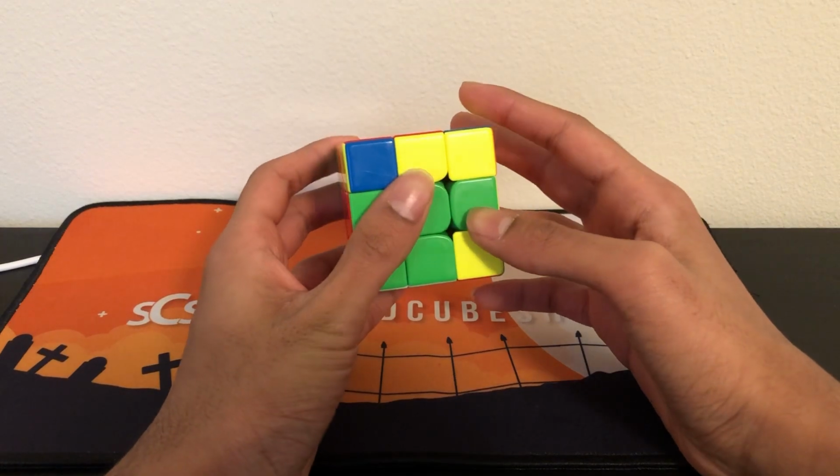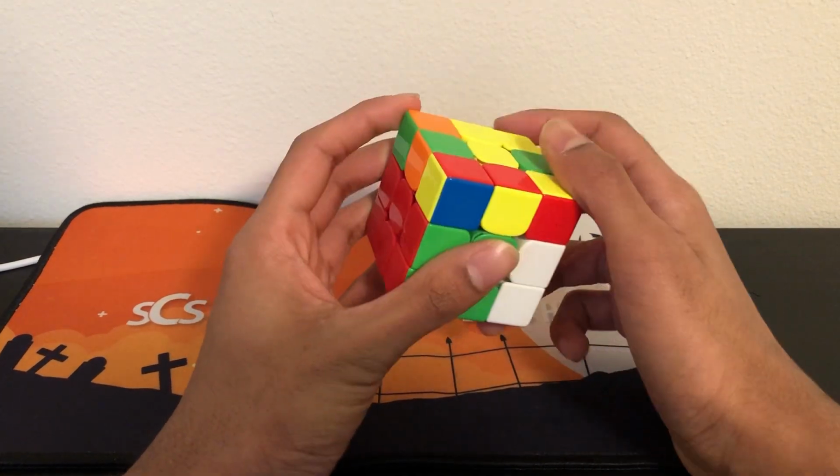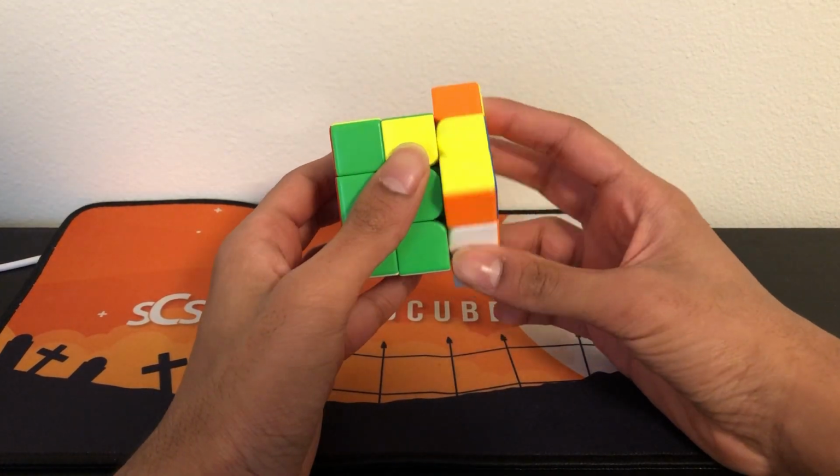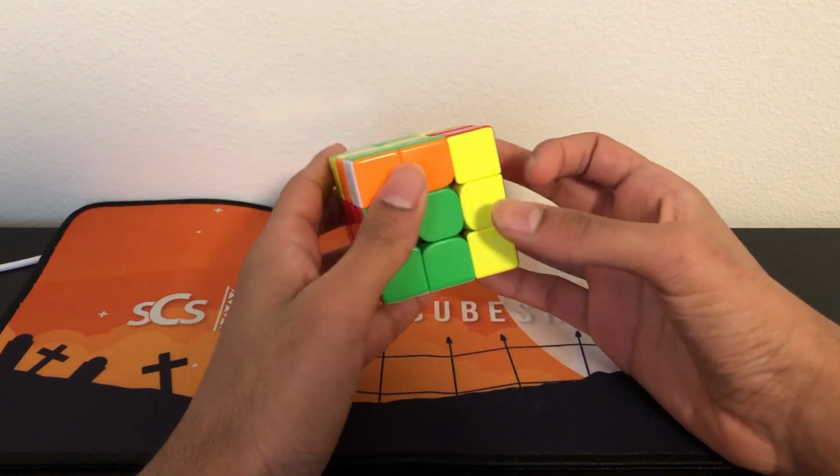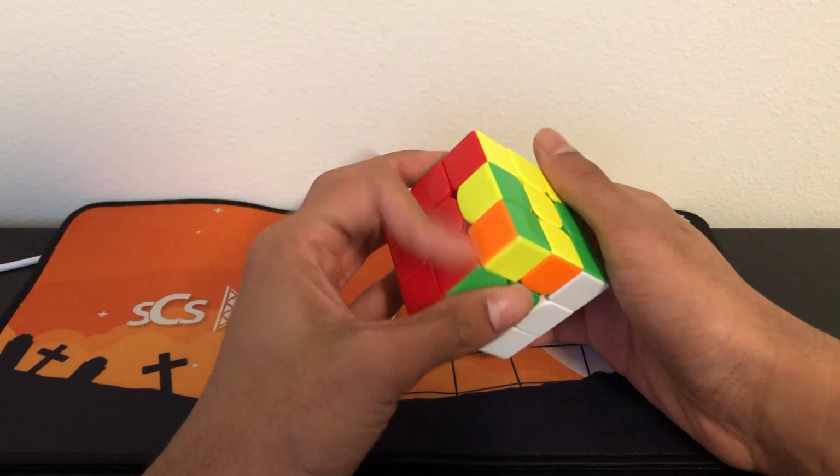So let's do that. Then you do R prime U R. Then do a U2 so you can insert it. Then R U R prime.